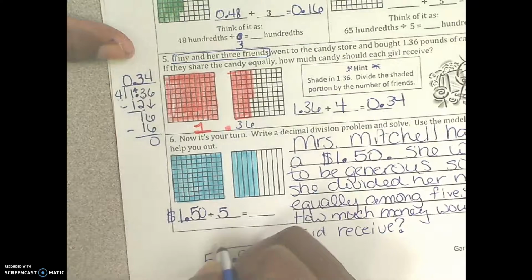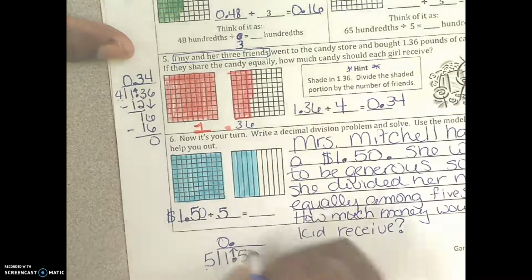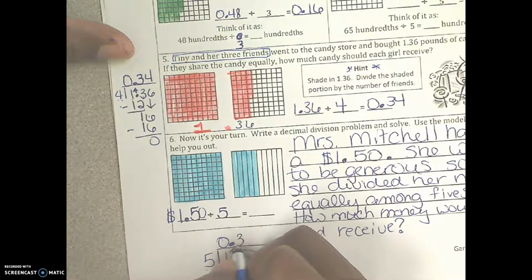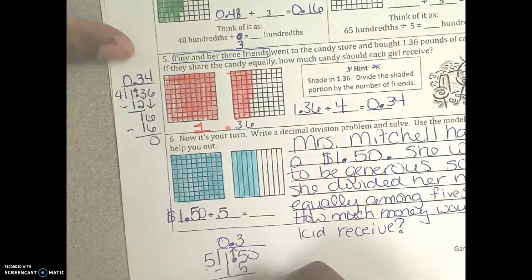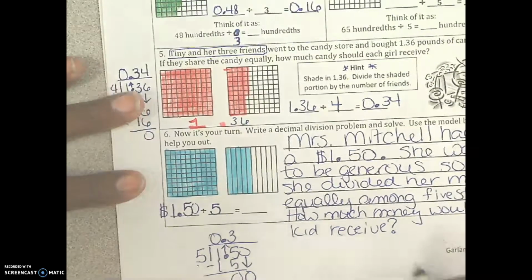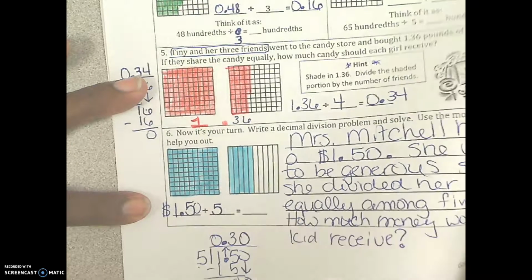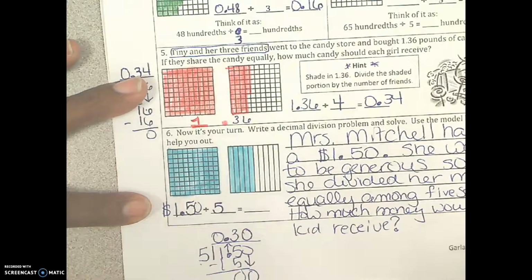Can 5 go into 1? Nope. Bring my decimal. Can 5 go into 15? Of course it is. You can. Oh, I can't forget. Each kid doesn't get 3 cents. Each kid gets 30 cents or 3 tenths. 3 dimes. Oh my gosh. She's so generous.